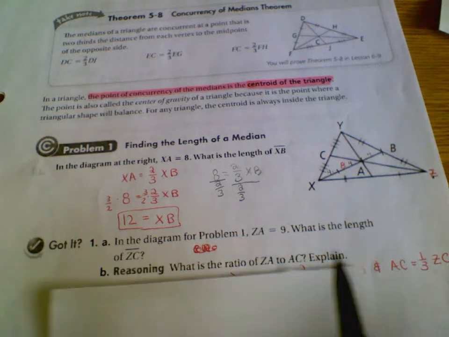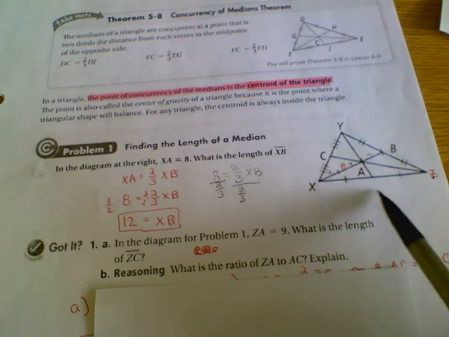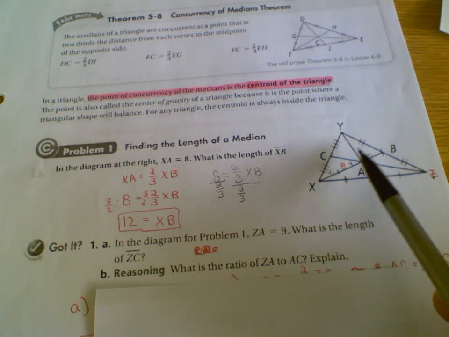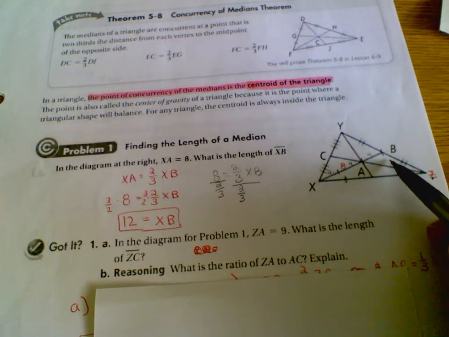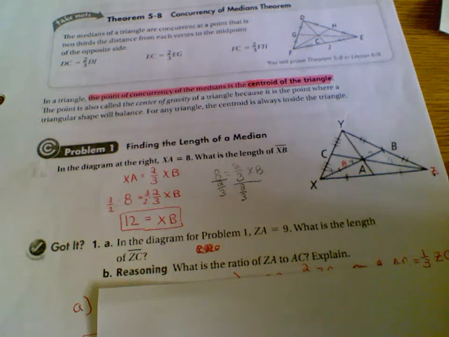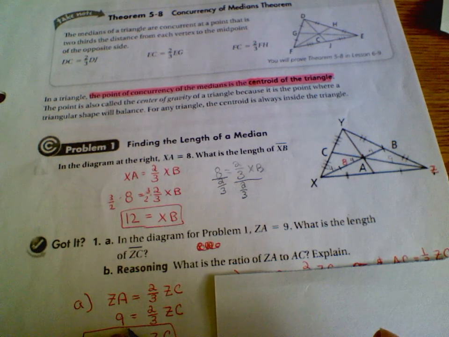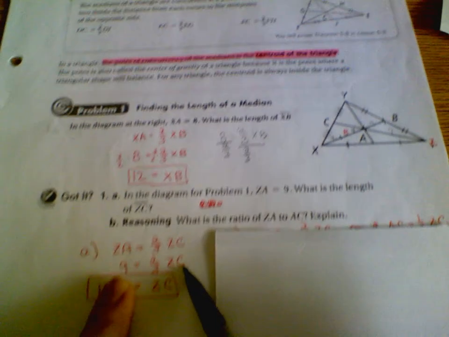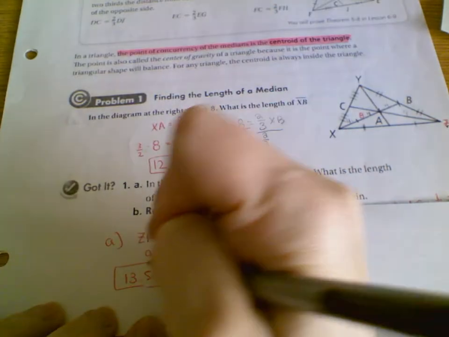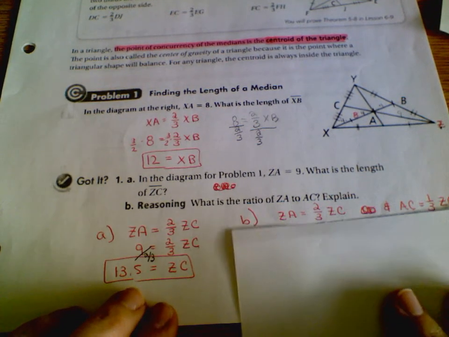In the got it questions, it tells you that ZA is 9 and that you have to find the length of ZC. So you could set up an equation where you had 9 in for ZA, 2/3 equaling ZC, and then you could just divide 9 by 2/3 on your calculator and it would give you the answer, which is 13.5.